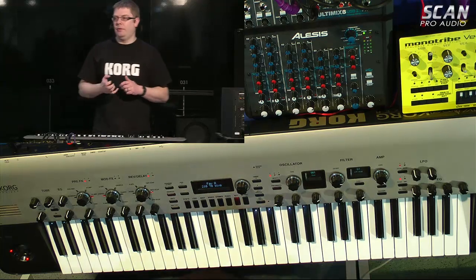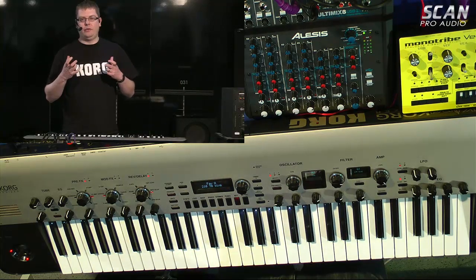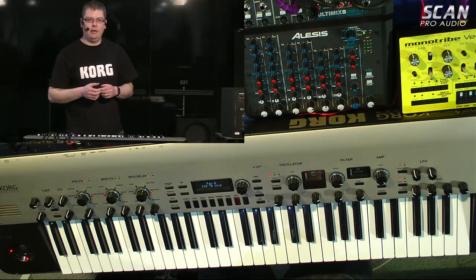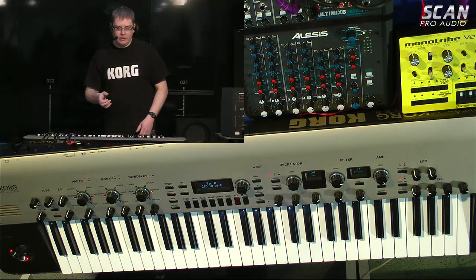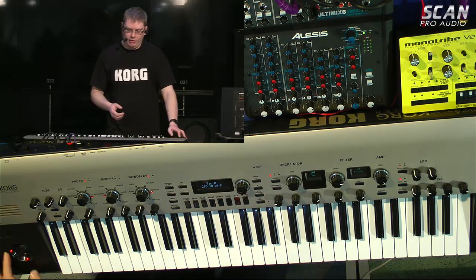And of course, classic sort of mid to late 80s sound was that acid house sound, especially in the UK. So we've got the Roland TB303 filter in here as well.